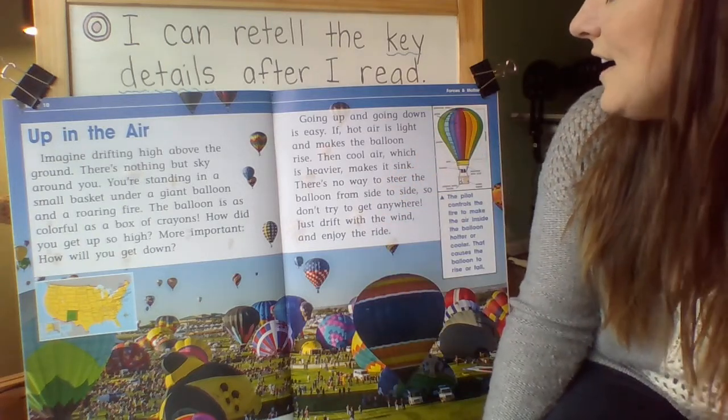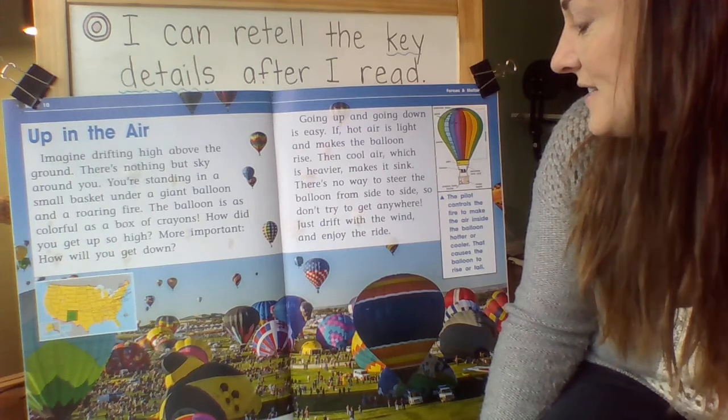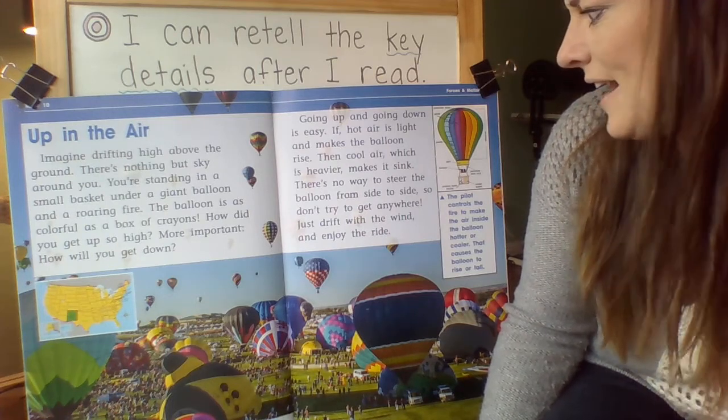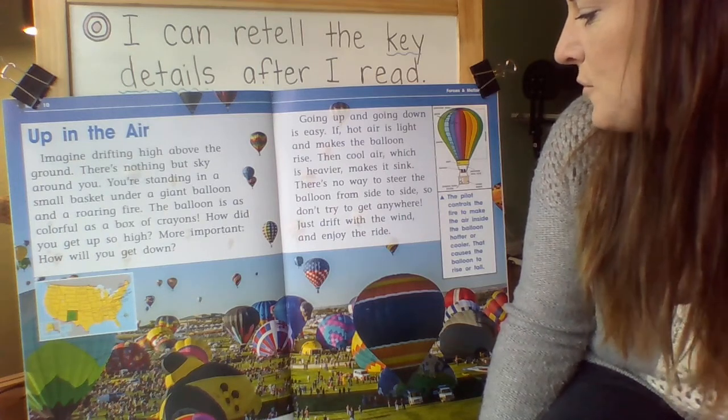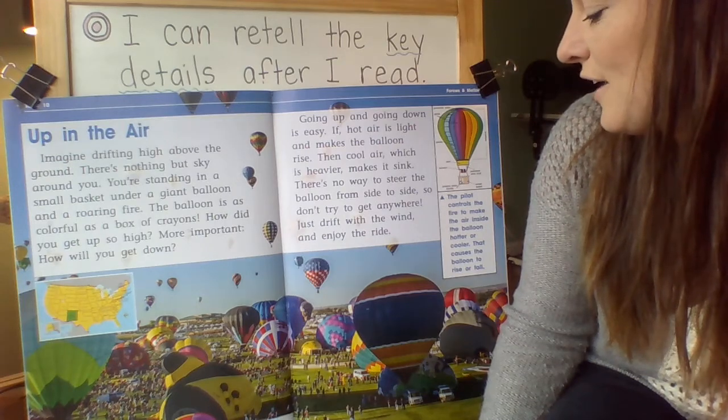There's no way to steer the balloon from side to side, so don't try to get anywhere. Just drift with the wind and enjoy the ride.